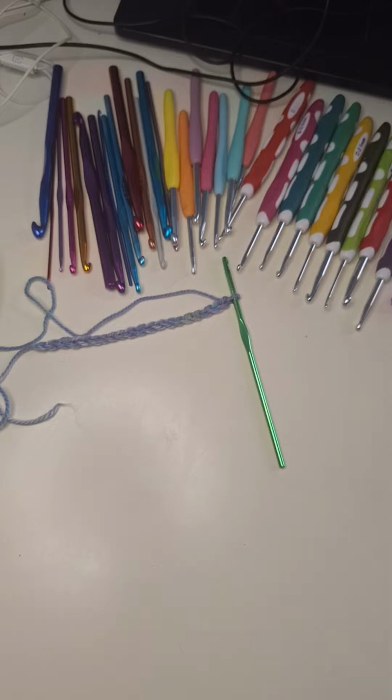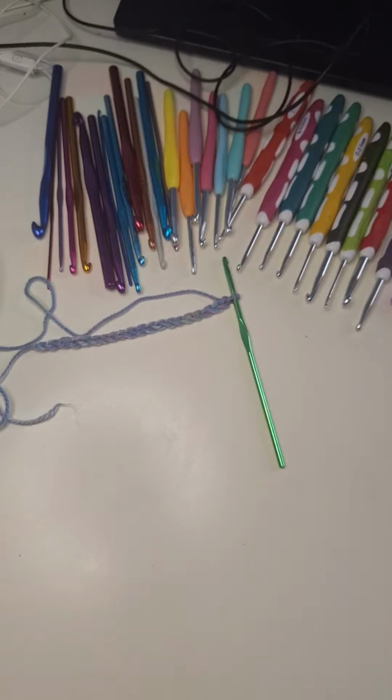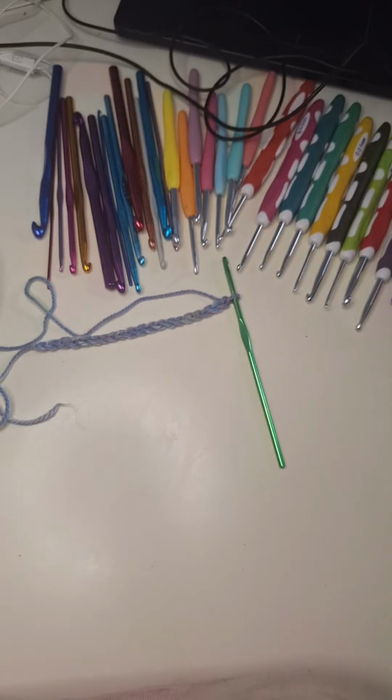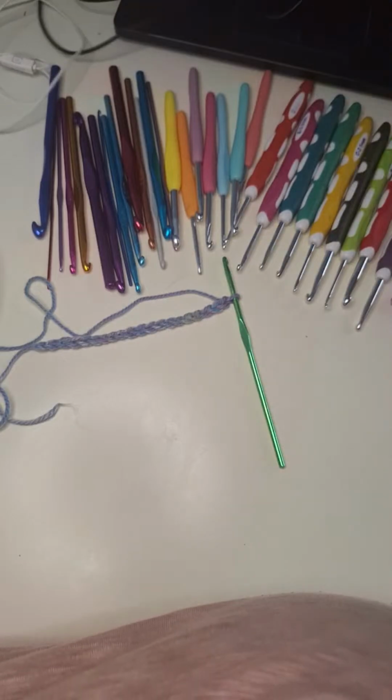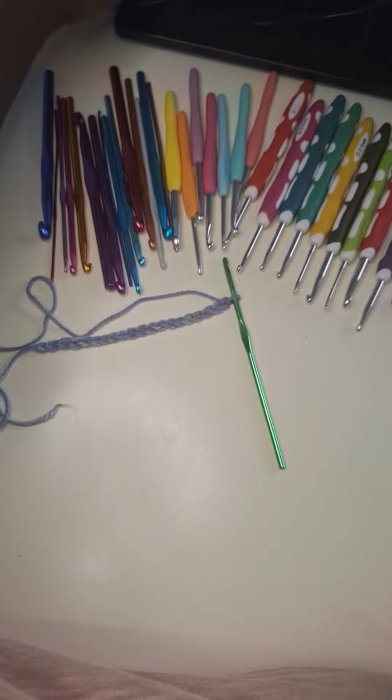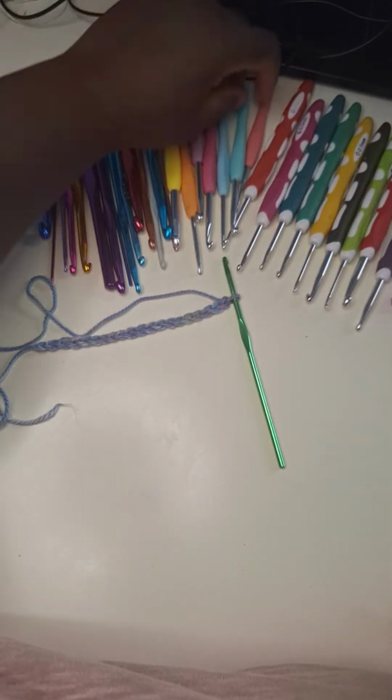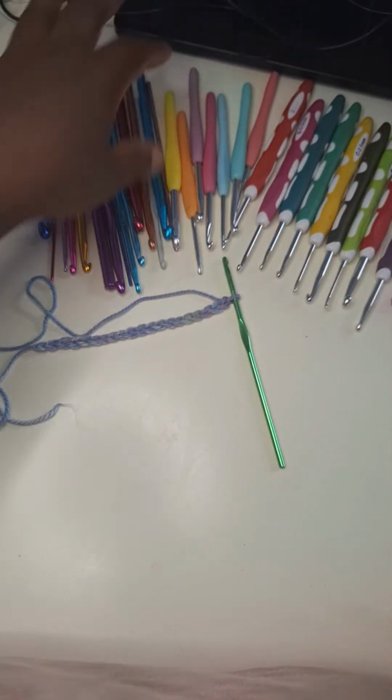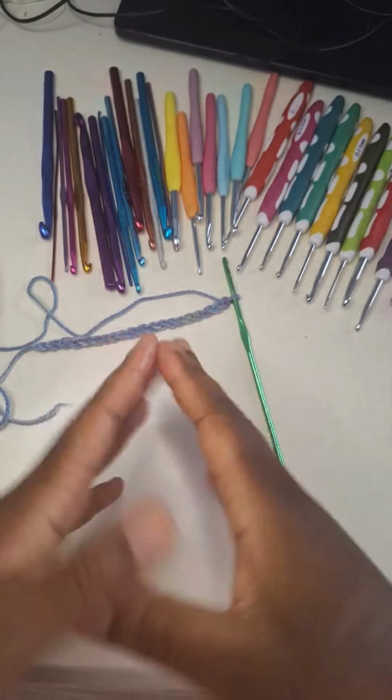But we have so many different patterns, right? I want one that is not difficult for beginners, because this is a crochet beginner course, right? So I want it to be very easy for beginners.